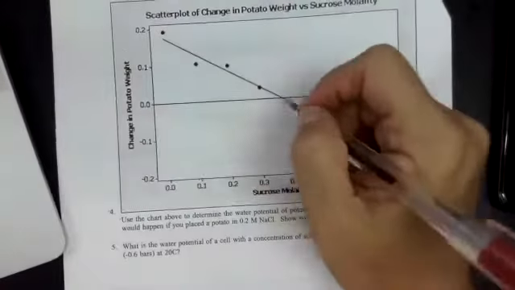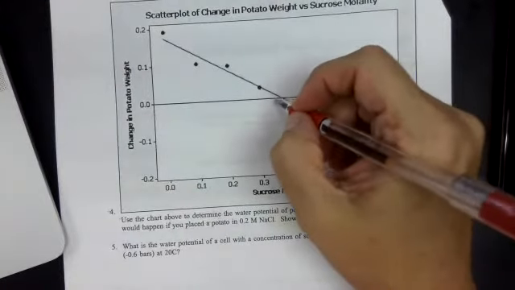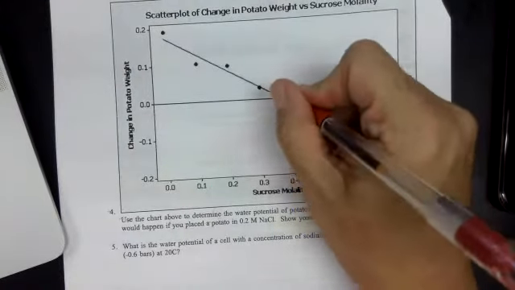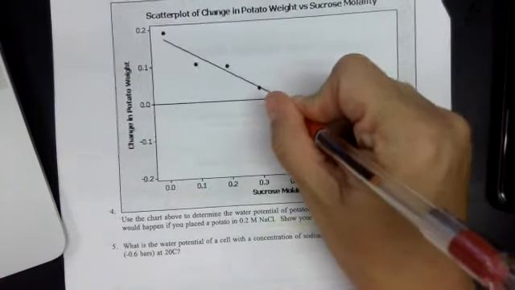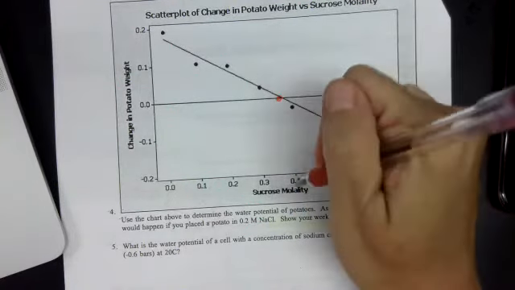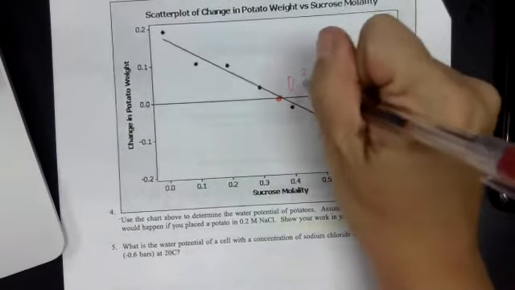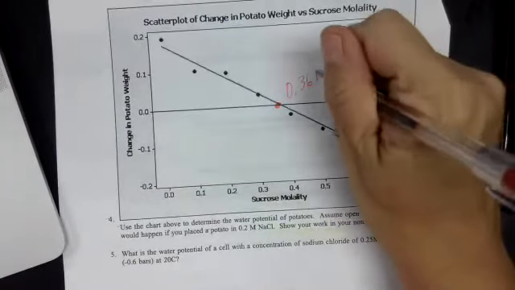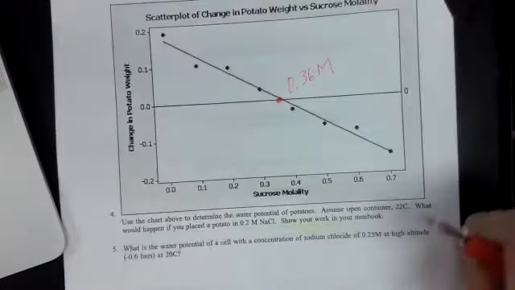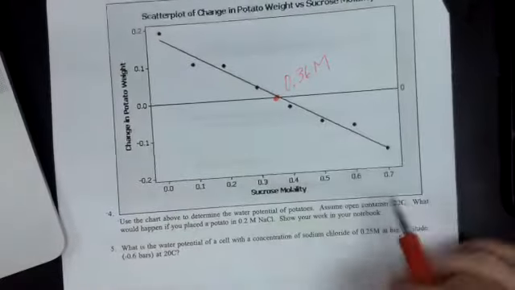So we're looking for the point where it does not gain or lose any mass. On this plot, it looks like that's a little bit past 0.35. So they're going to call this 0.36 molar. And we're going to use that in our formula.